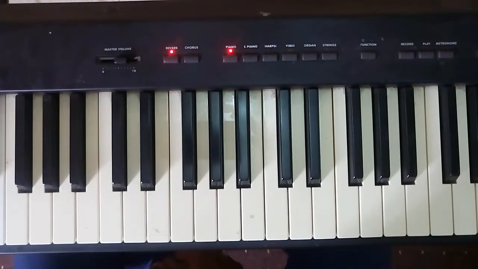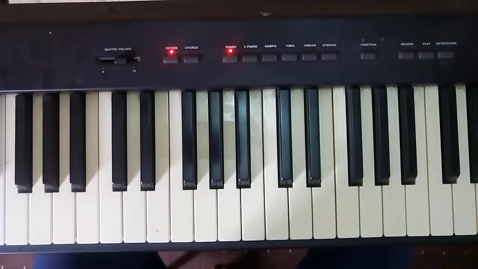How to play the piano from scratch, lesson 002. Last week we learned about the C major scale. We also learned the names of notes.